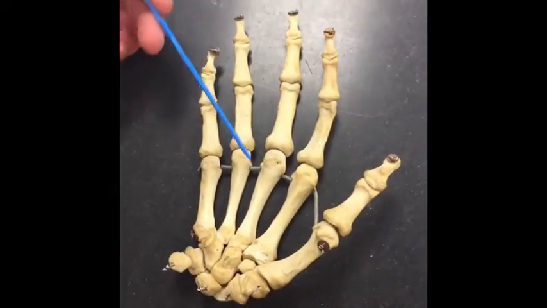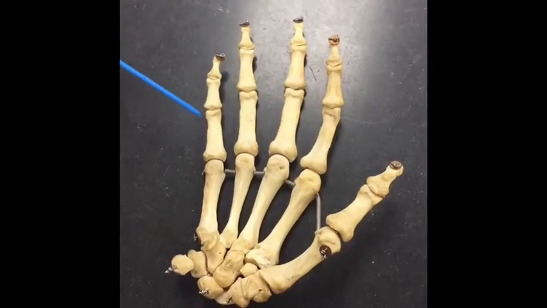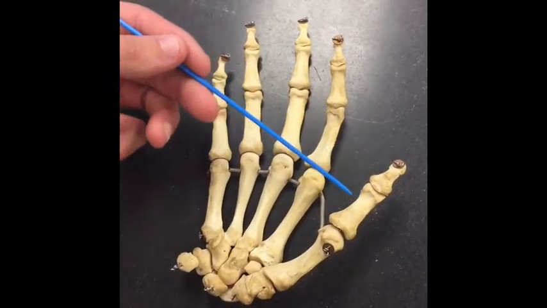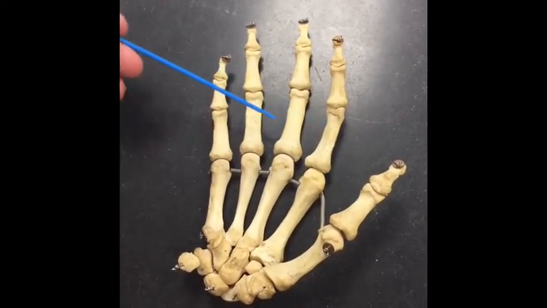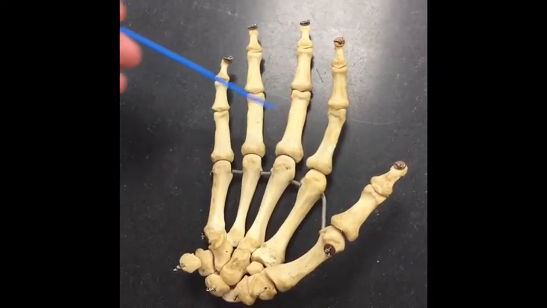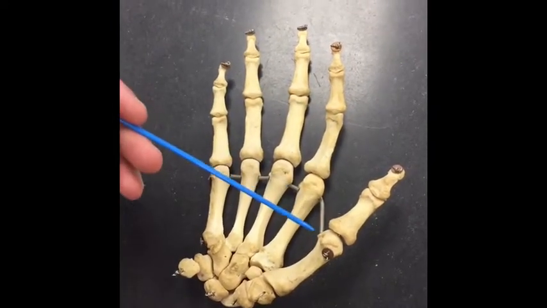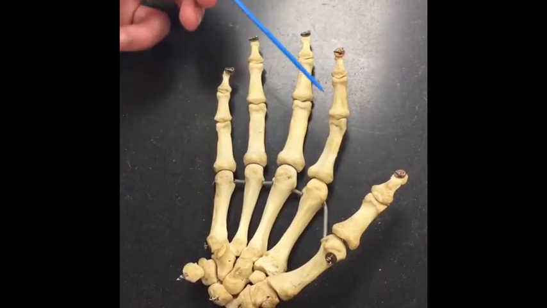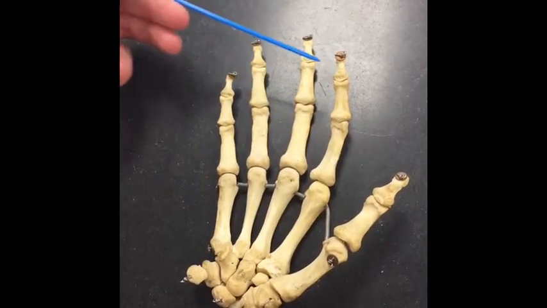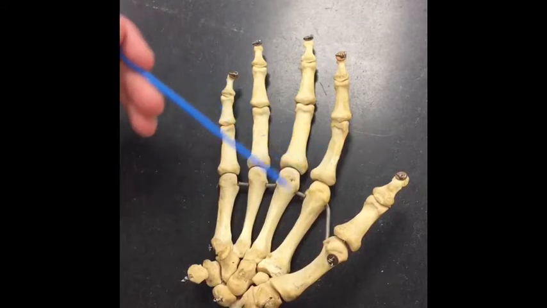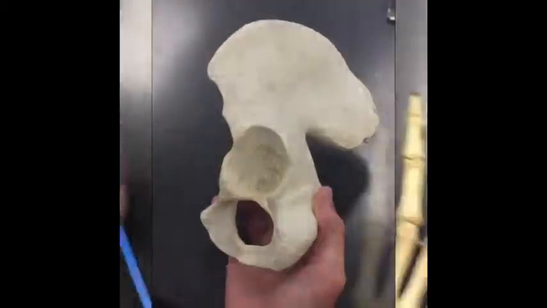Alright, so just above the metacarpals you have the phalanges, and they're numbered lateral to medial, so your thumb is number 1 starting, so 1, 2, 3, 4, and 5, and numbers 2 through 5 are different from the thumb because they have 3 phalanges, which are the distal, middle, and proximal, whereas the thumb only has 2.